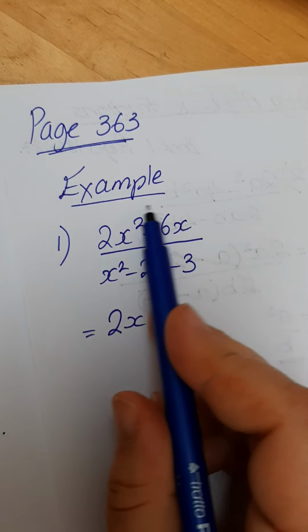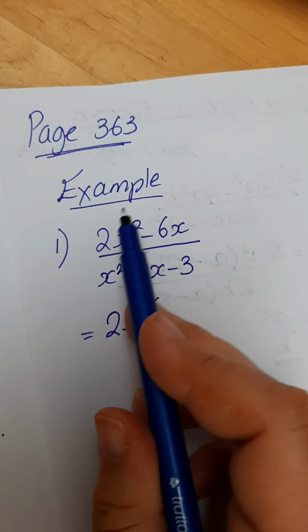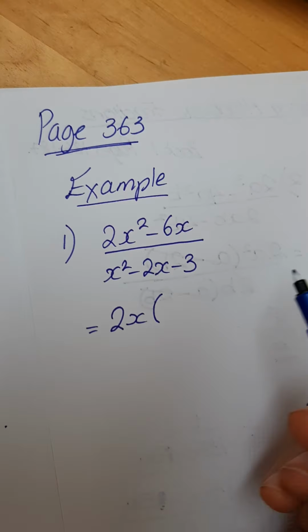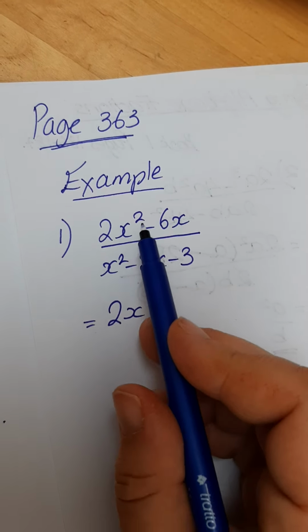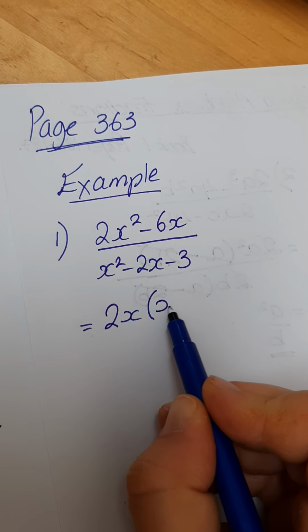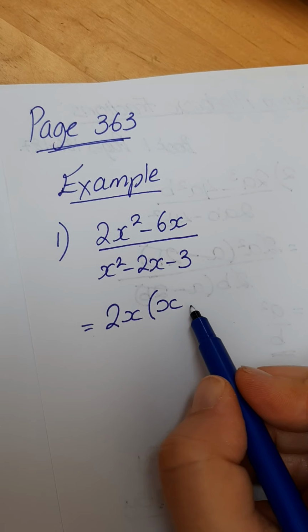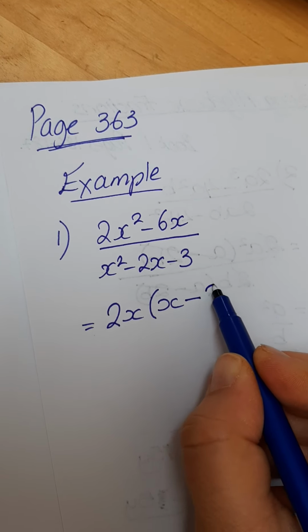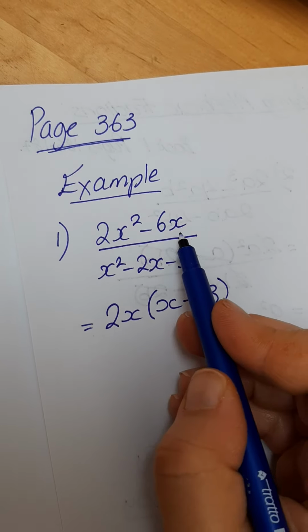So even though it's a quadratic, it's a common factor type of quadratic because there is no number term. There is only an x squared and an x term. So 2x times what will give me 2x squared? 2x times x will give me 2x squared minus 2x times 3 will give me that 6x.